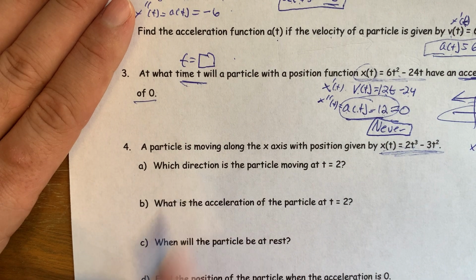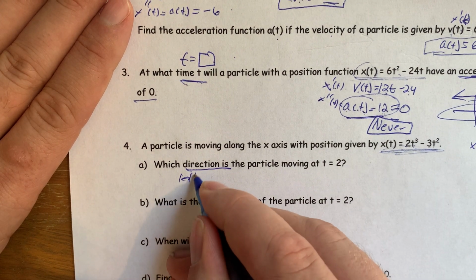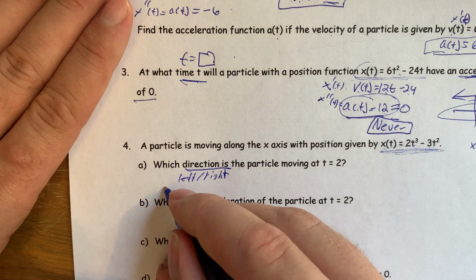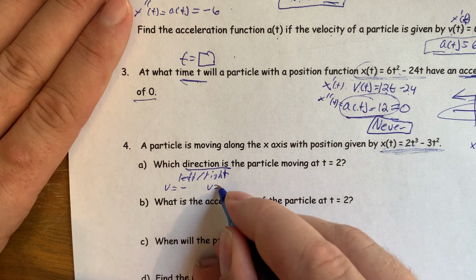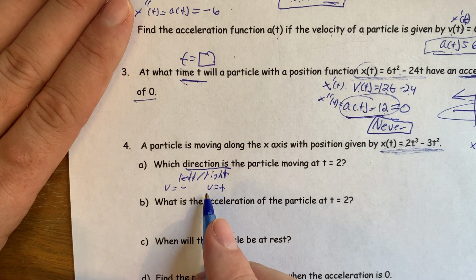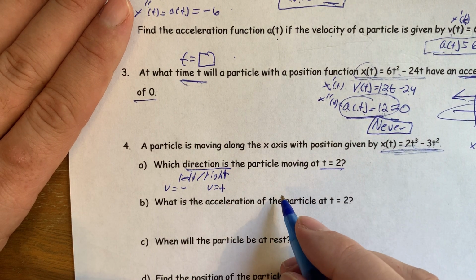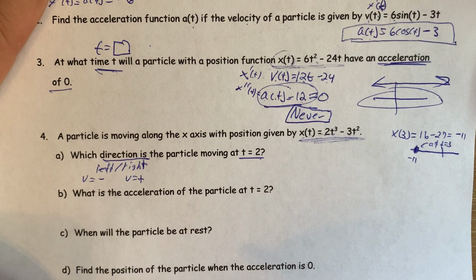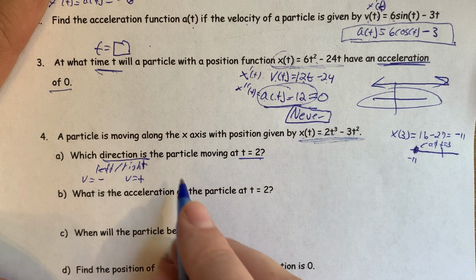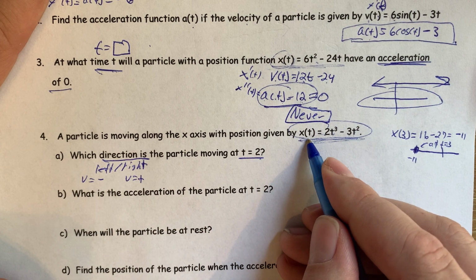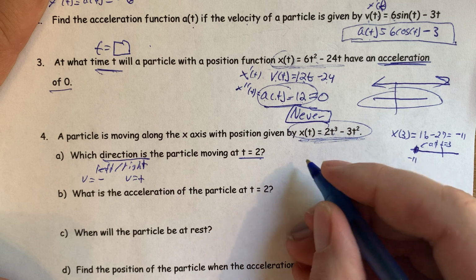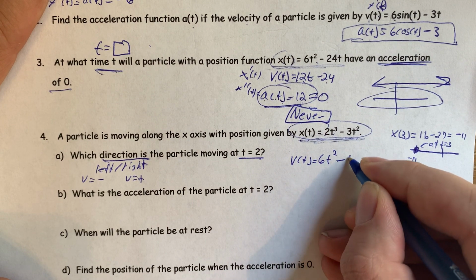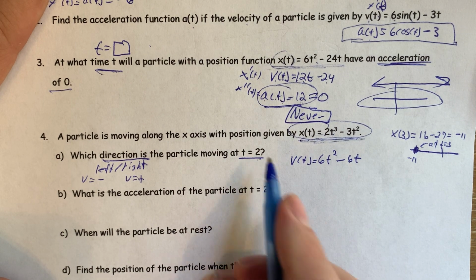So what direction, and the direction is either going to be left or right, is based on whether the velocity is negative or positive. What direction is the particle moving when the time is 2? The way a particle is moving is its velocity. Its direction is its velocity. And so we need to find the velocity. That's the derivative of position. It's how the particle is moving. So the velocity is 6t squared minus 6t, and we want to do it at t equals 2.